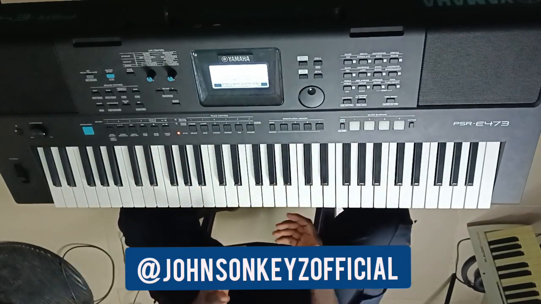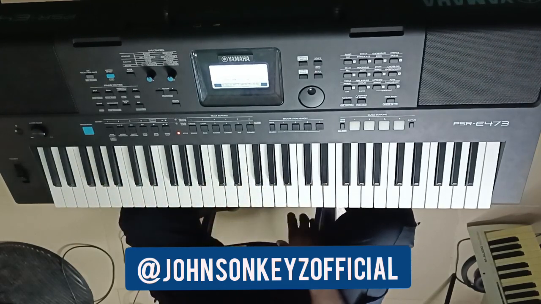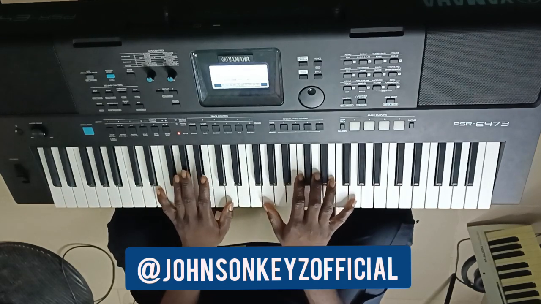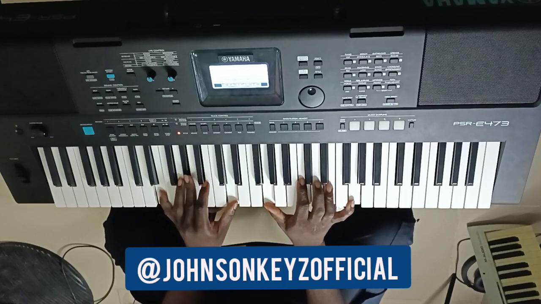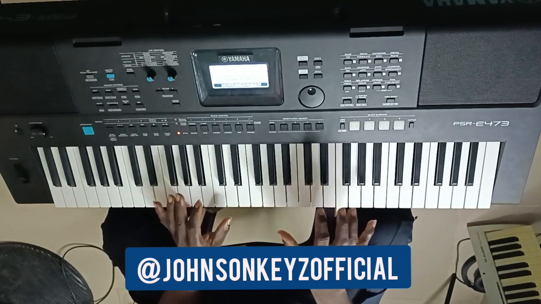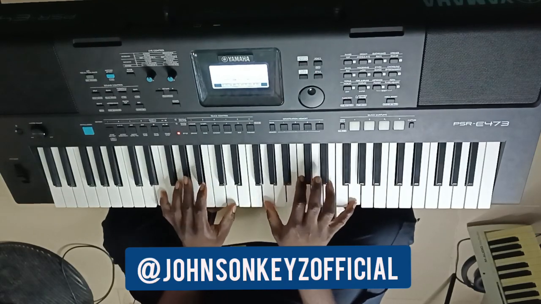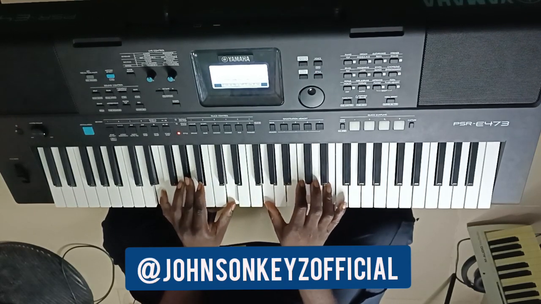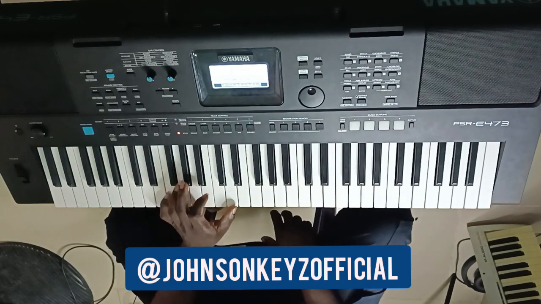Okay, so we have a 3-6-2-5 here. So now we're gonna insert this chord, which is a sharp 9, sharp 5 dominant 7 chord, right? So in this case, I'm using E dominant 7.